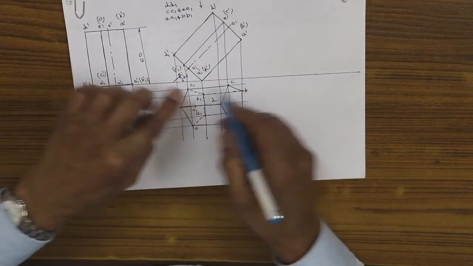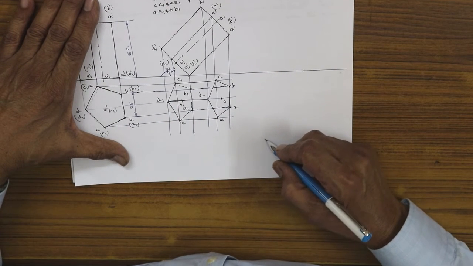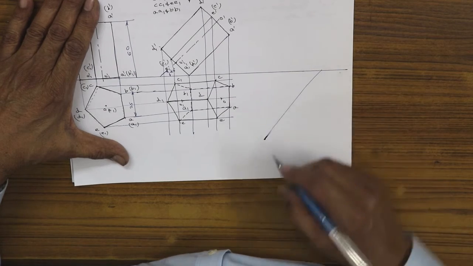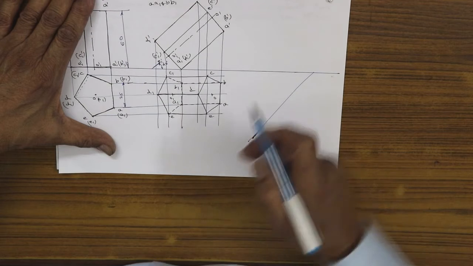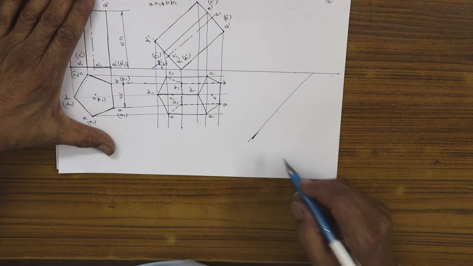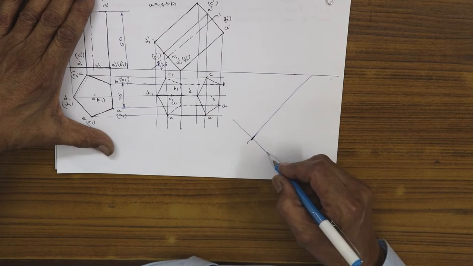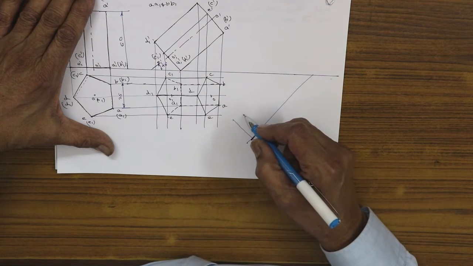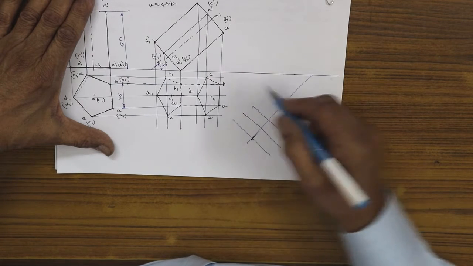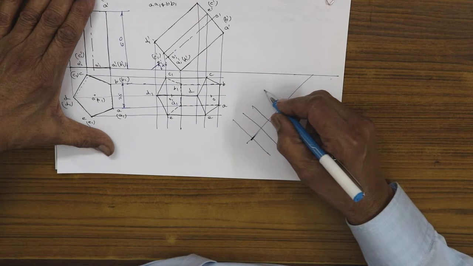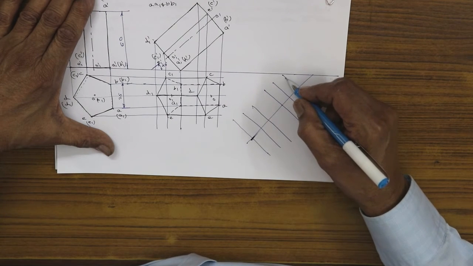Now that is the box method, you can adopt the box method. I'll draw here in this manner, so simple it is, just observe. Look at the measurements, take the measurements of the top pentagon and the bottom pentagon. These are all perpendicular lines. Take the measurements from the previous figure like this and draw here.